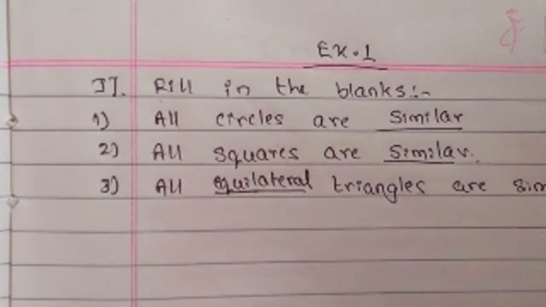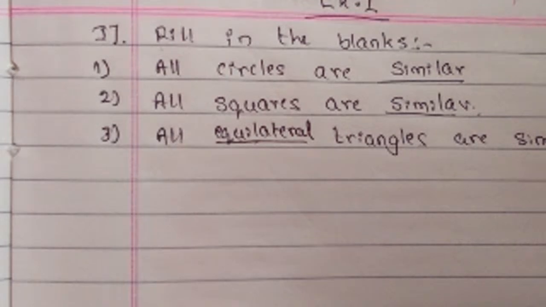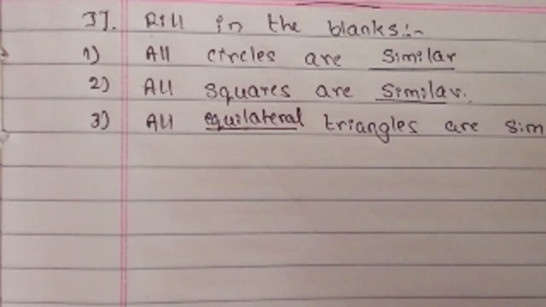The next one, the fourth one: two polygons of the same number of sides are similar if their corresponding angles are dash and their corresponding sides are dash.